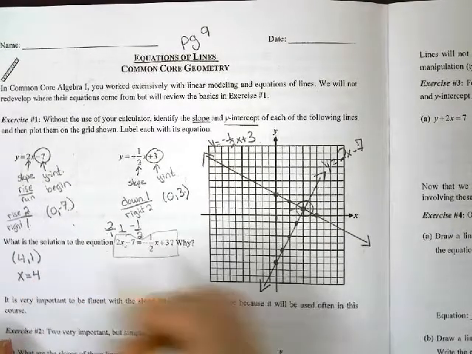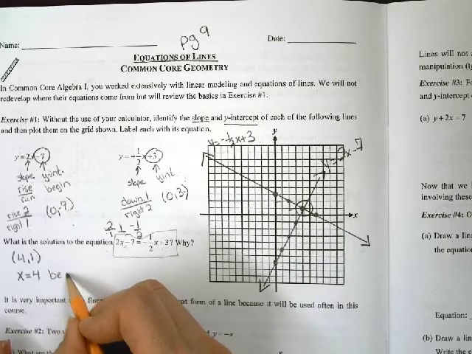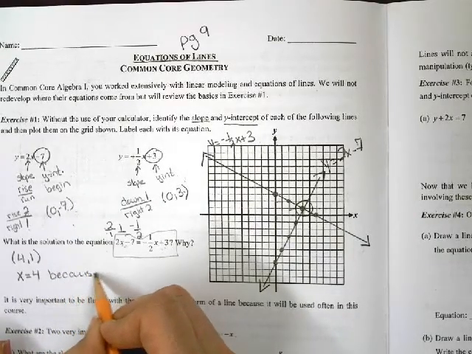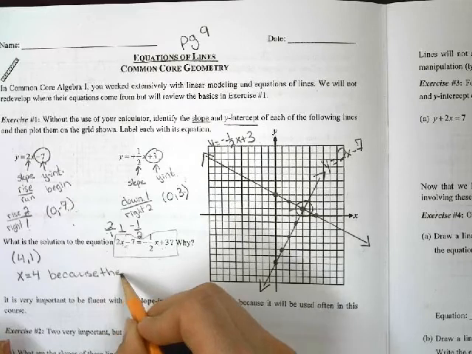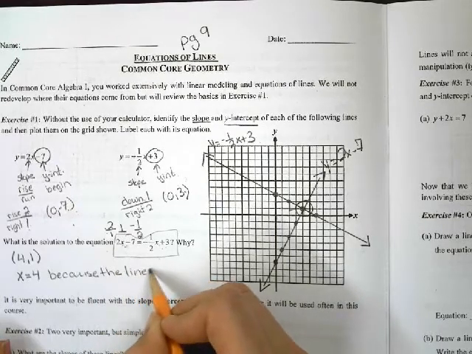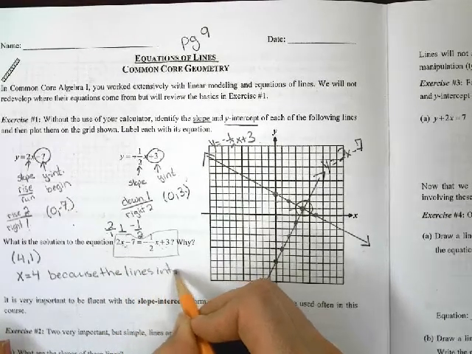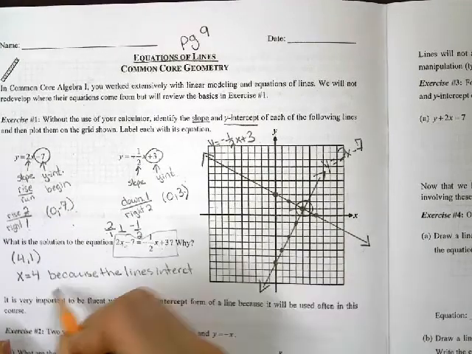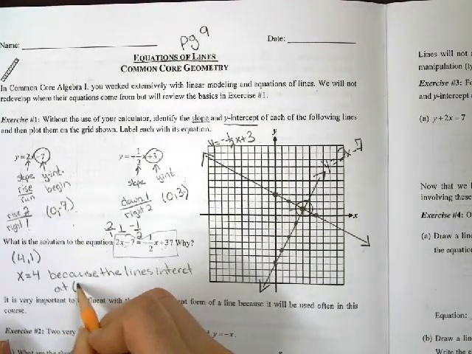And why is that? It's because the lines intersect at (4, 1).